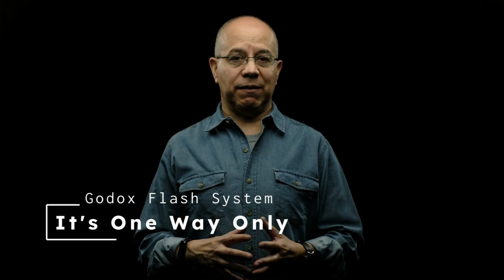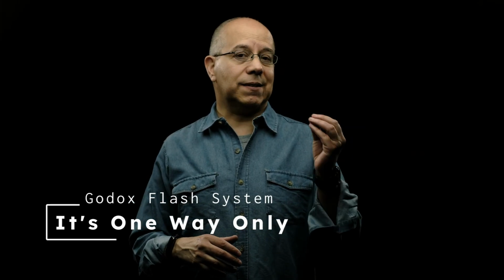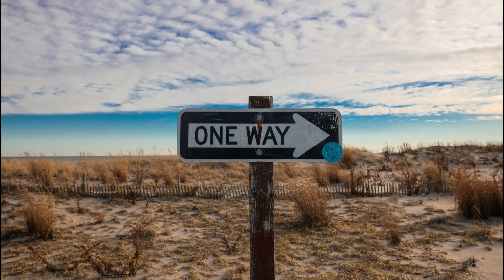The next major point we need to remember about the radio transmission in the Godox off-camera flash system is that it is one way only. The transmitter sends a signal hoping that somebody will listen. The receiver listens to signals hoping that somebody will send orders. The flash does not send back any sort of signal as a confirmation that it received any order.